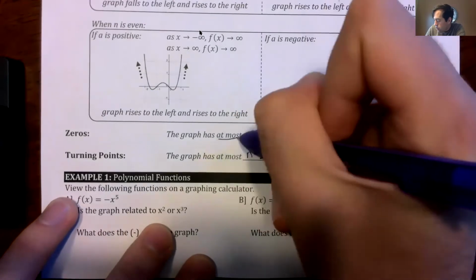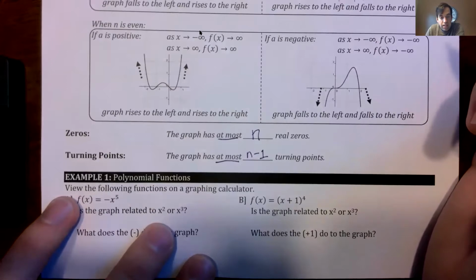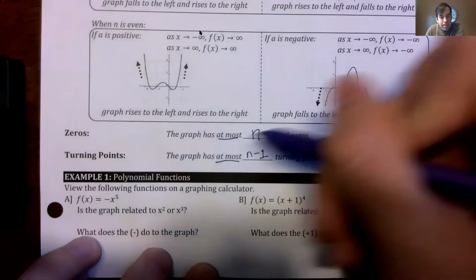These at mosts are really important. It doesn't always work exactly that way, but that is a general concept, right? That's giving you the most.